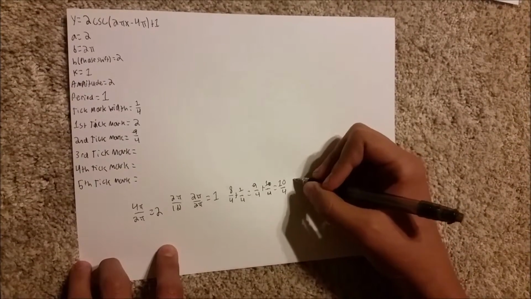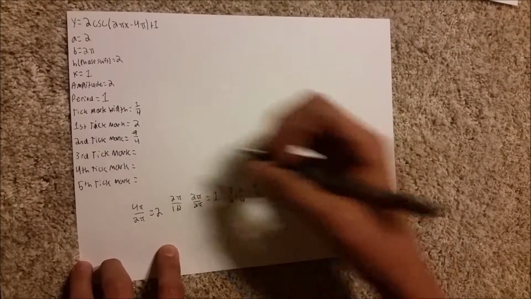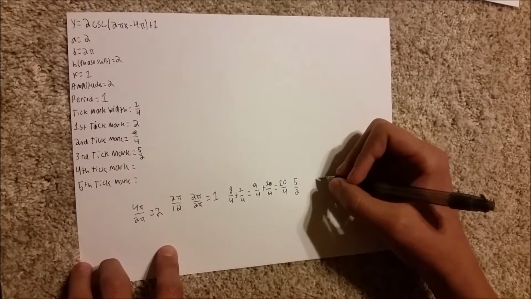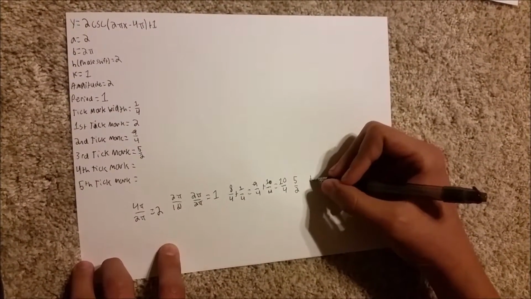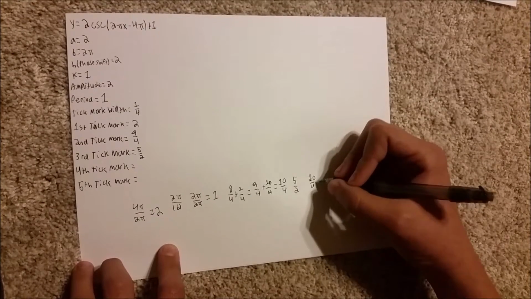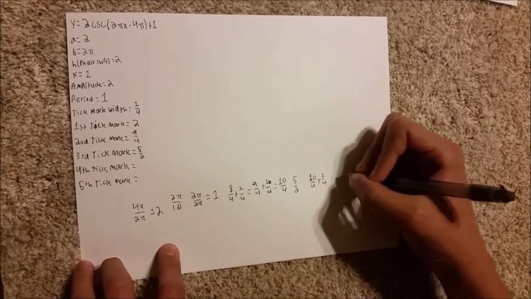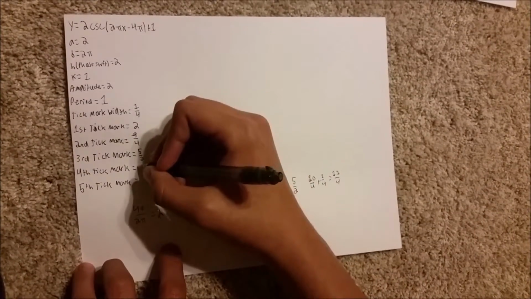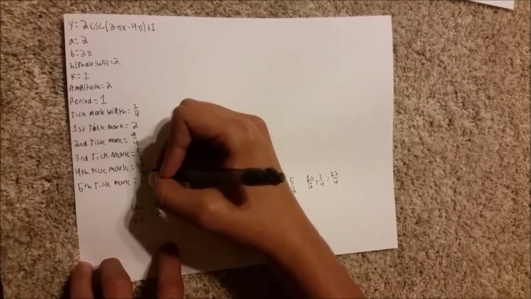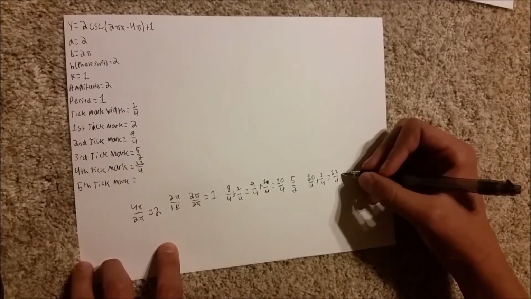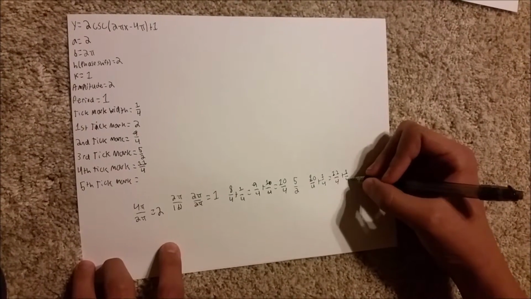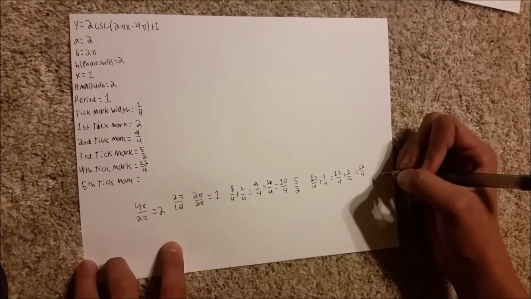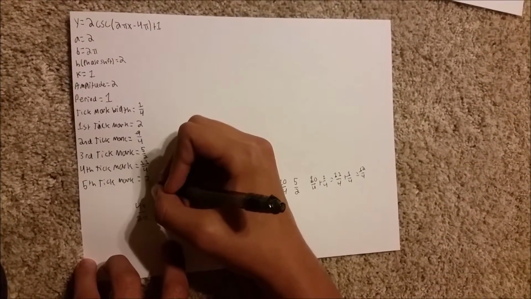We can simplify that down to 5/2. Now 10/4 plus 1/4 is going to equal 11/4. And then finally 11/4 plus 1/4 is going to equal 12/4, which simplifies down into 3.